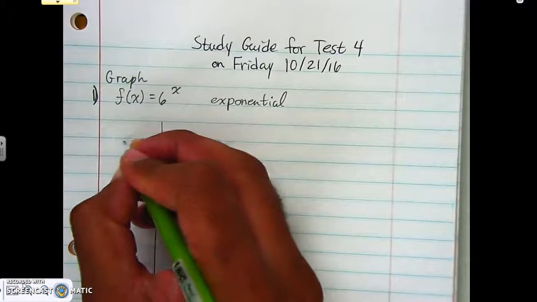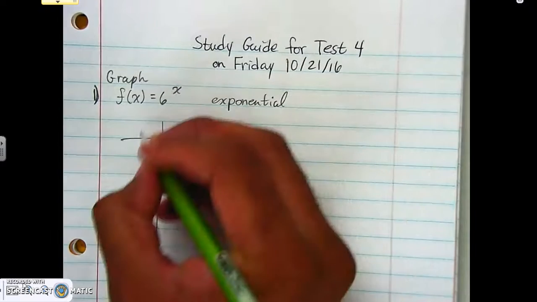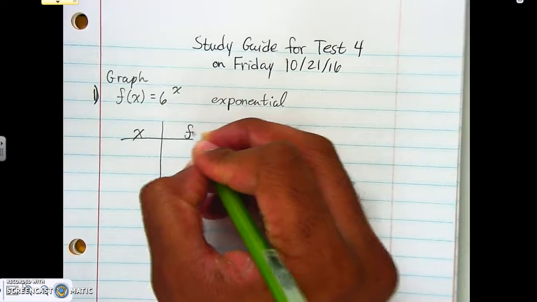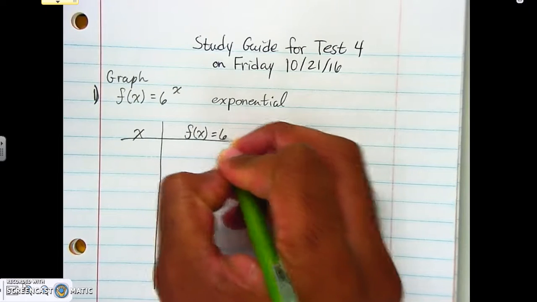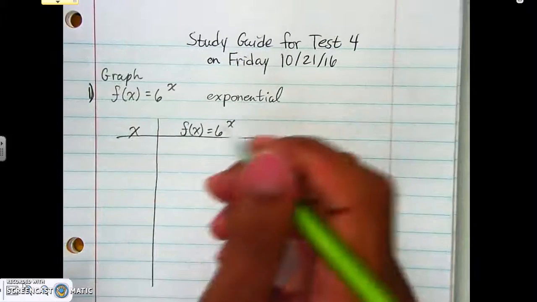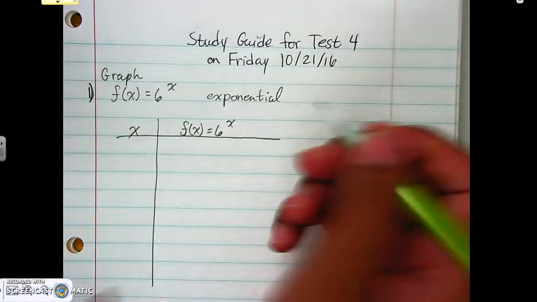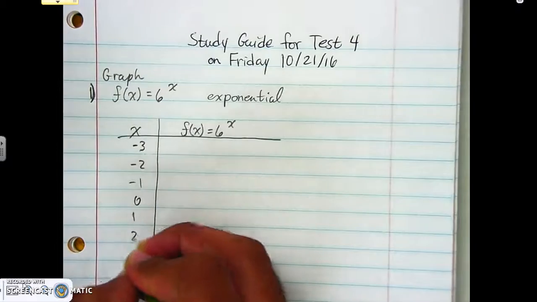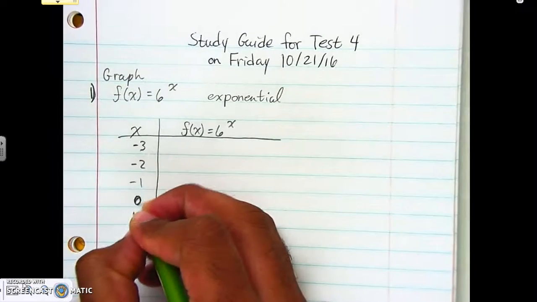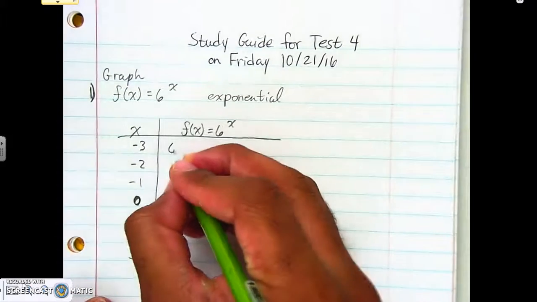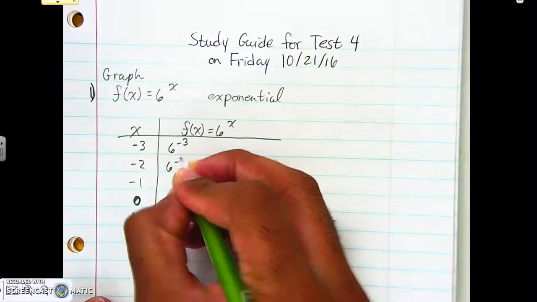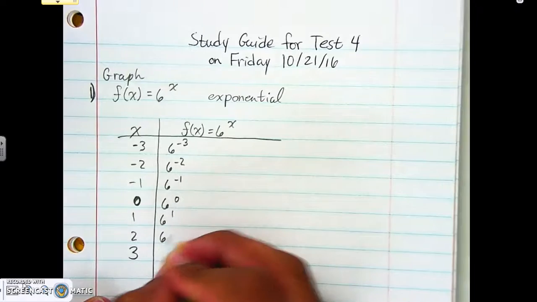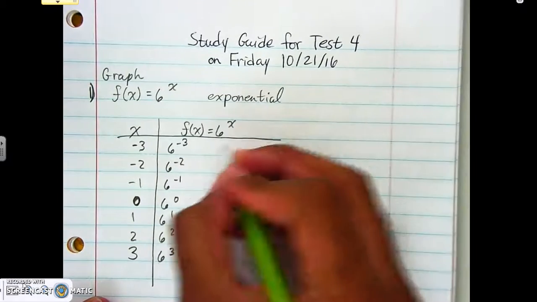And again, with these, you have to do a table. But what x values do we use every single time? -3, -2, -1, 0, 1, 2, and 3. Every single time. So you shouldn't even have to ask, Mr. Hall, are you sure that's every time? Every time. So we go and substitute the values in. And then we work them out.